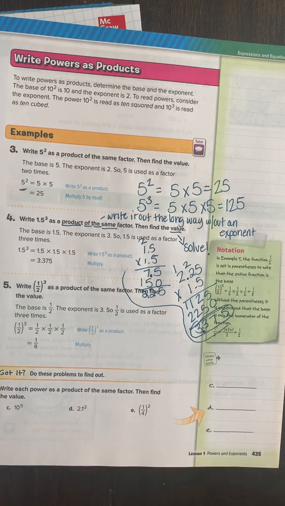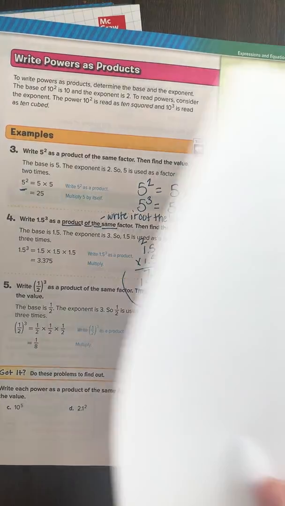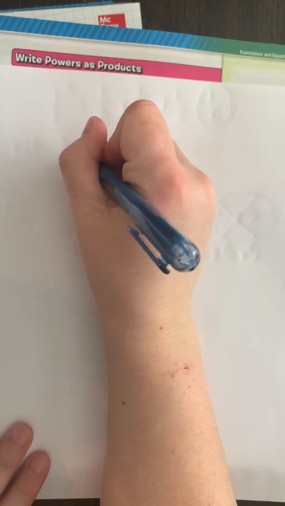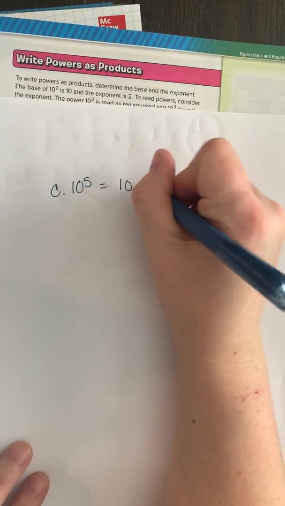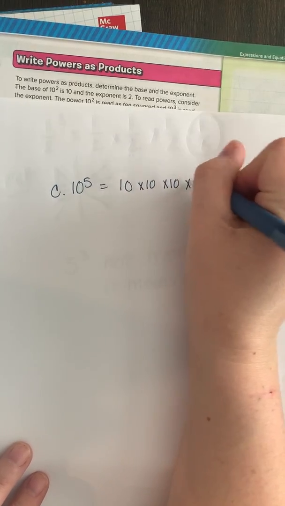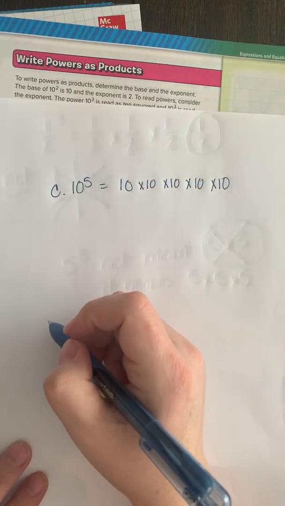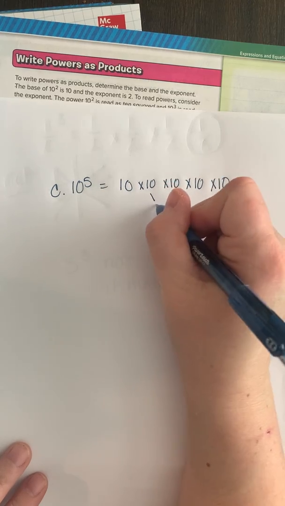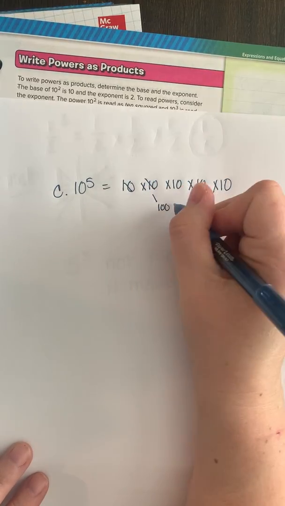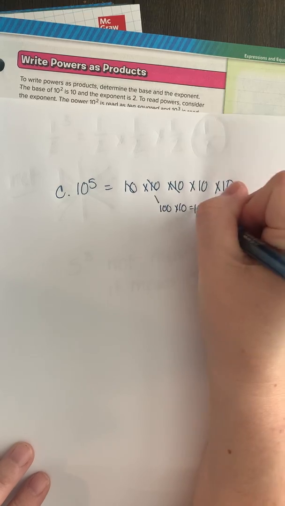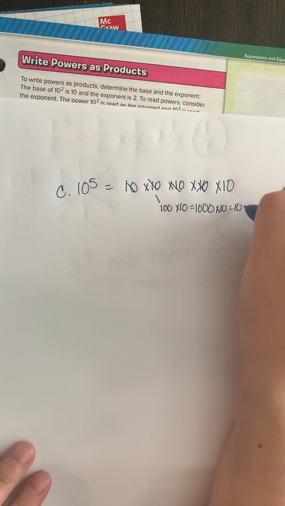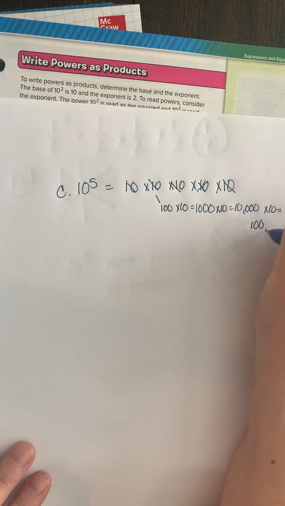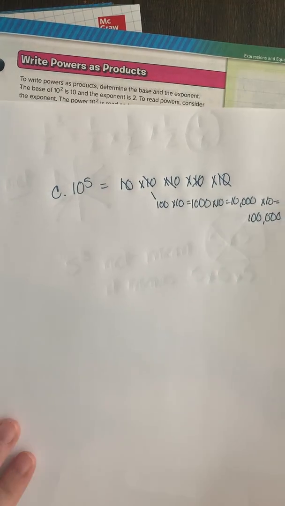Okay, let's look at letter C. Letter C is 10 to the 5th. Okay, this means 10 times 10 times 10 times 10 times 10. Okay, so 10 times 10 is 100. Times 10 is 1,000. Okay, times 10 is 10,000. Times 10 is 100,000. But I want to show you a little trick with the tens, okay?